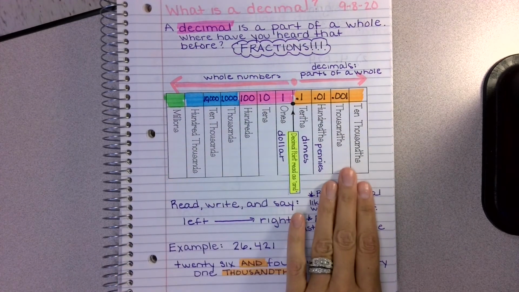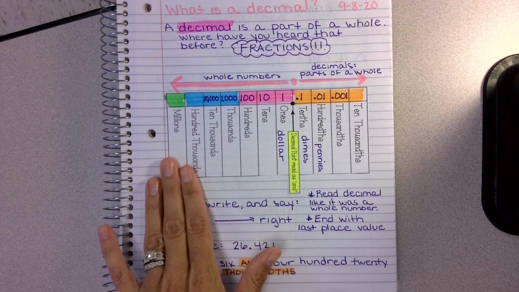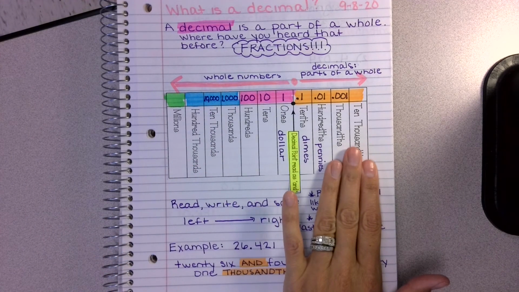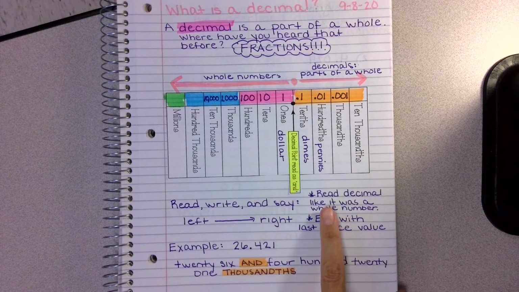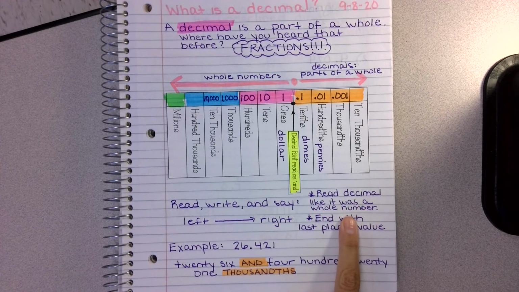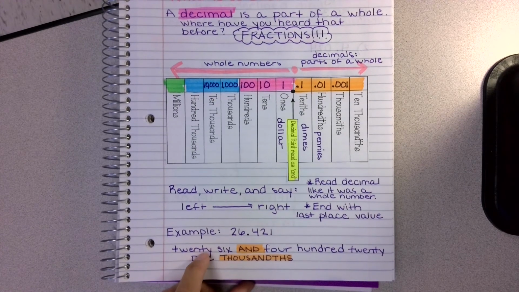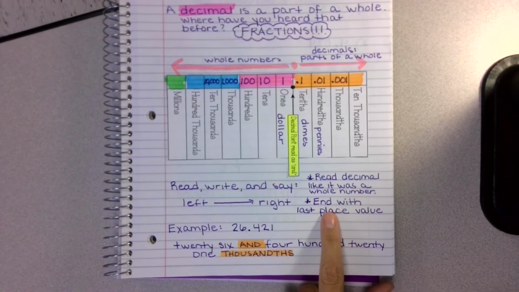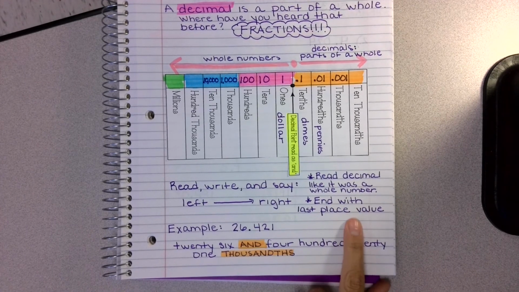The same goes even when you have decimals. You start with the biggest value and you go to the right. You read the decimal like it's a whole number, and you end with the last place value.